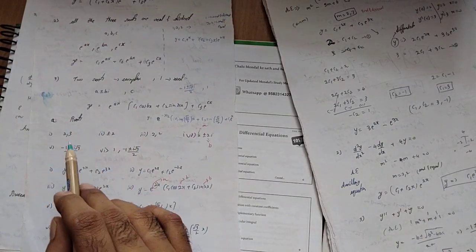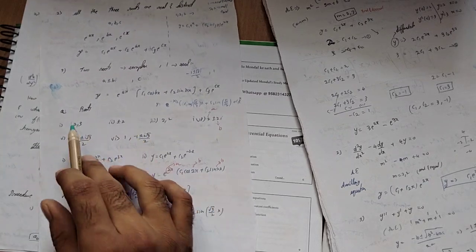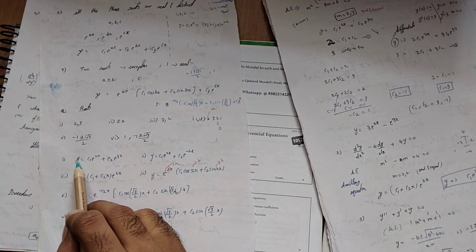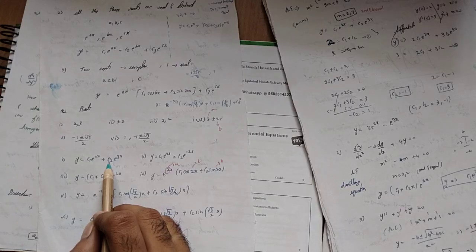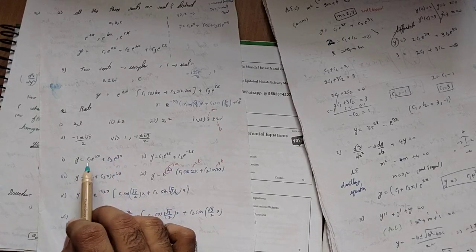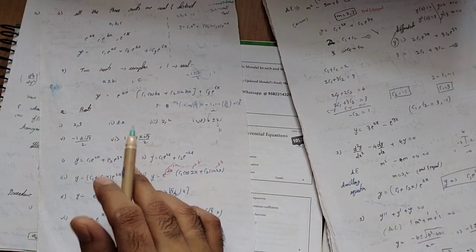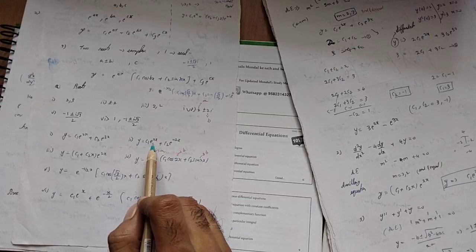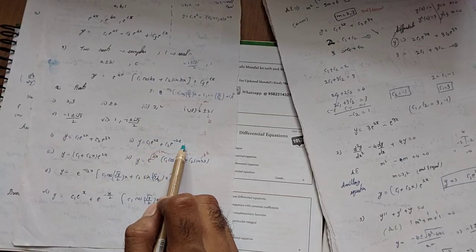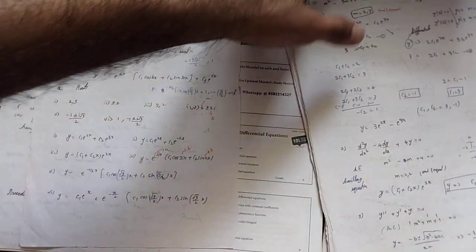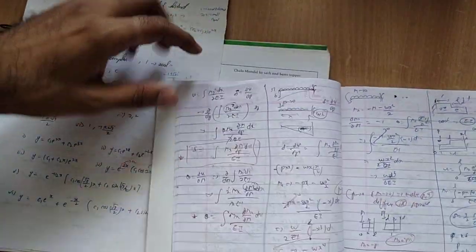You can see here roots are given as 2 comma 3. So for this you need to write y equal to c1 e^(2x) plus c2 e^(3x). This is the general solution. If it is given plus or minus 2, you can see c1 e^(2x) plus c2 e^(-2x). So I just write it down.